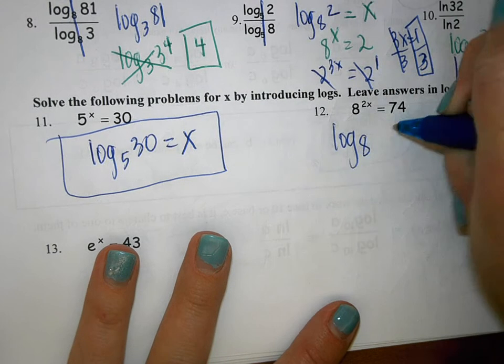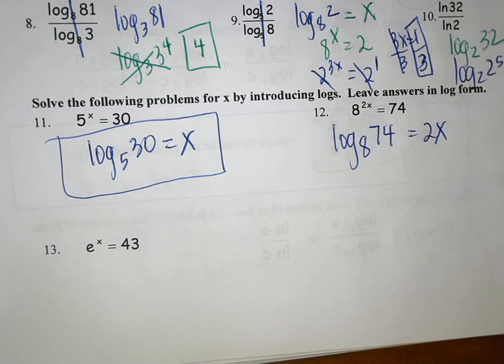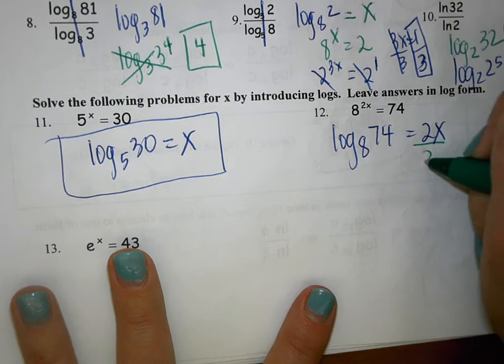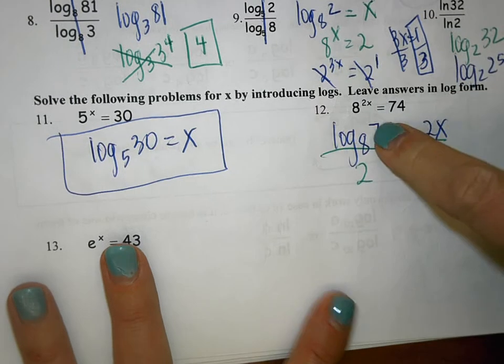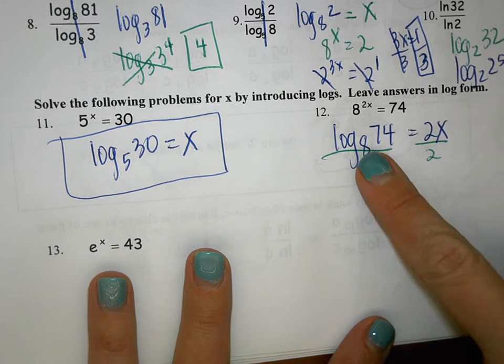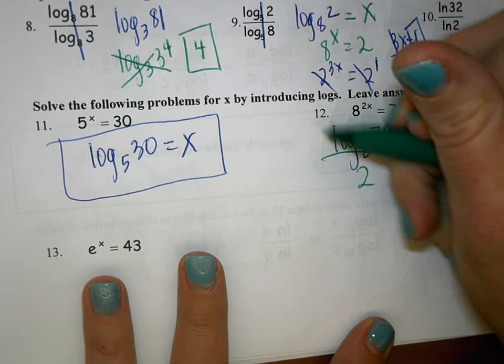Log base 8 of 74 equals 2x. Have I solved for x? What am I going to do? Divide by 2. Be careful. You're dividing this whole thing by 2, not 74 divided by 2. It's log base 8 of 74, divided by 2. So you can't reduce this. Okay? So this right here is your actual answer.